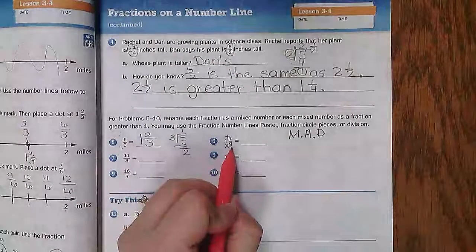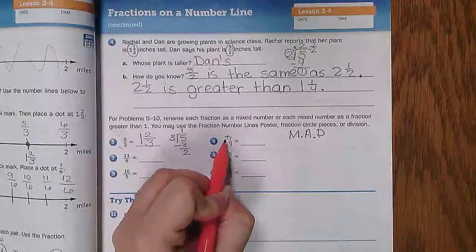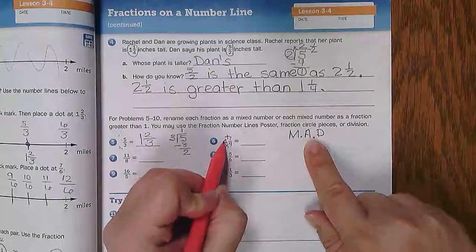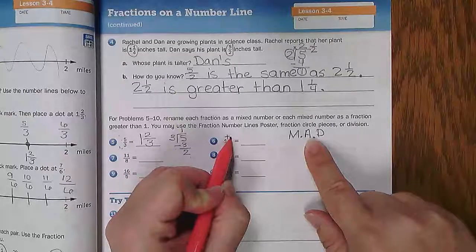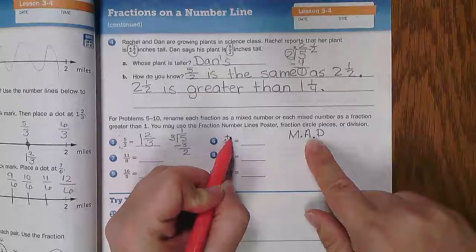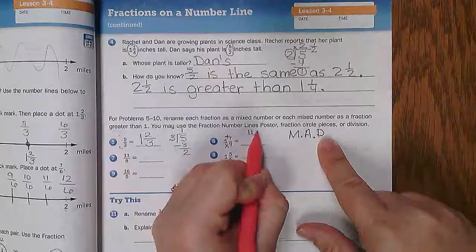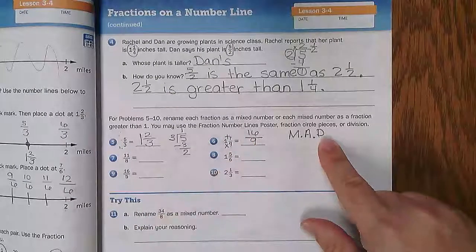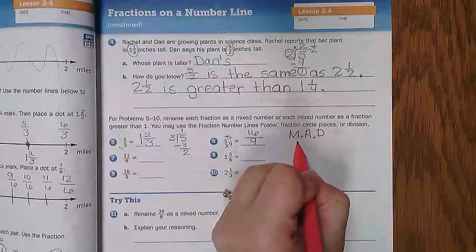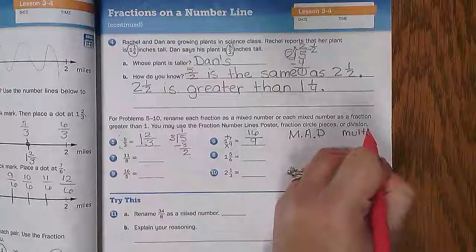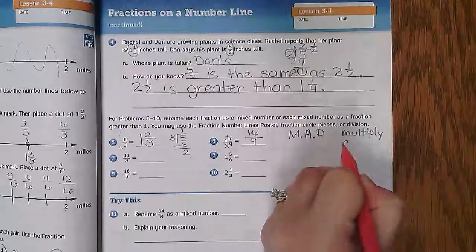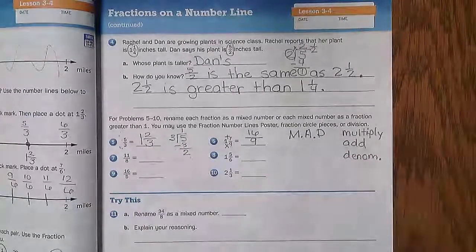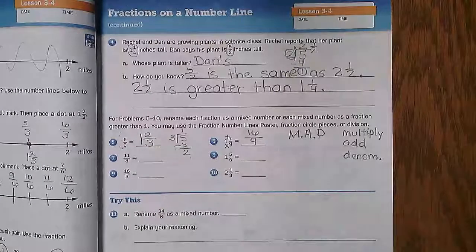So let me show you. Multiply 9 times 1, which is 9. That's the M. Then you add 9 plus 7. That's 16. And then you keep the denominator. So I had 16. I keep the denominator, which was 9. 16 ninths. So multiply, add, denominator. Okay? So we've got a little bit more practice to do.